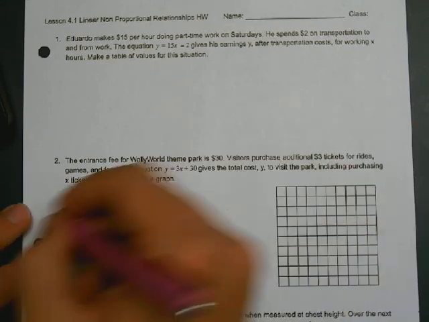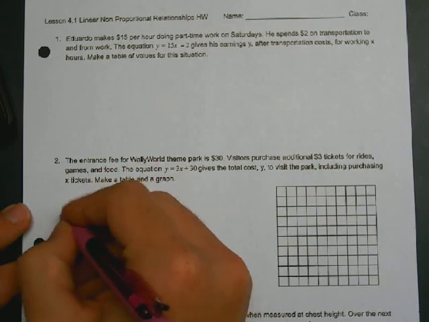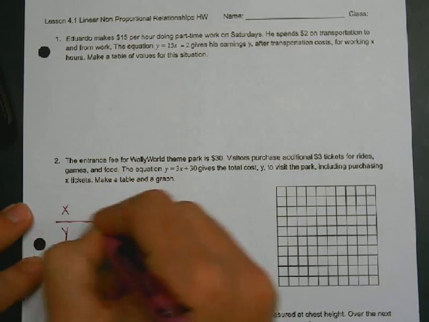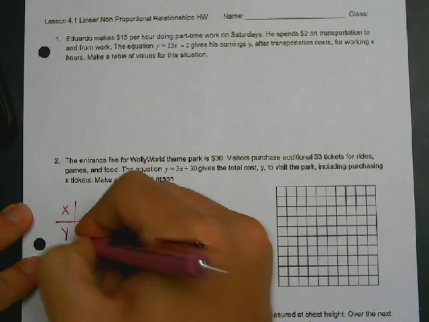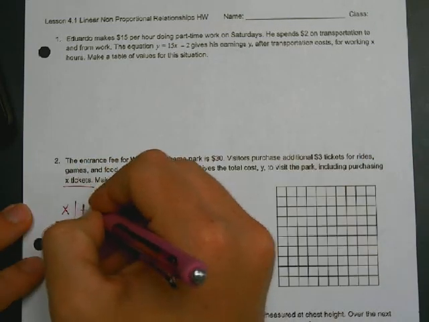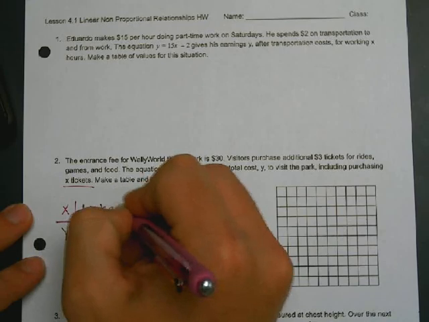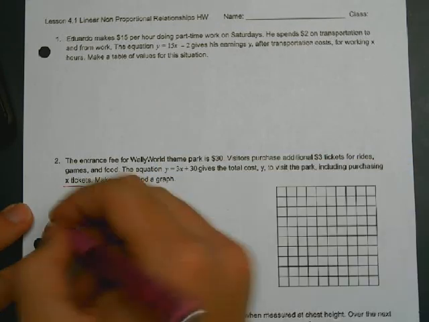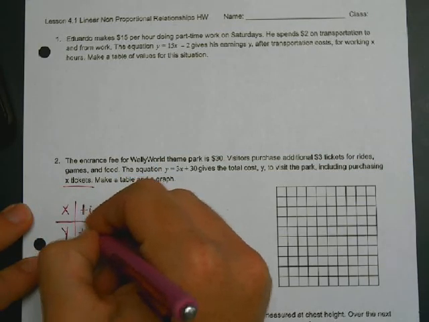So, in order to make a table, I know x is on top, y is on the bottom. Now, in the description, it told me what x was. X was tickets right there. So, x is tickets, and y is the total cost. So, y is total cost. So, now I have that.